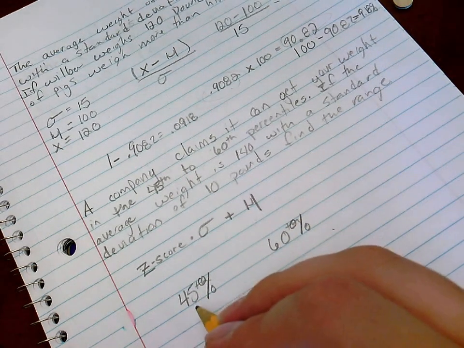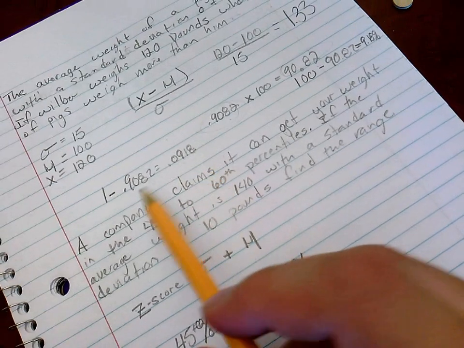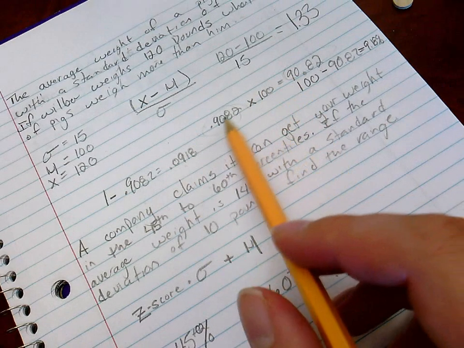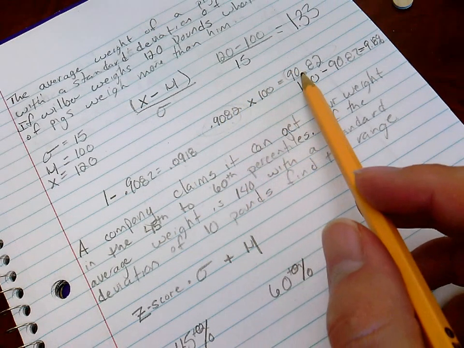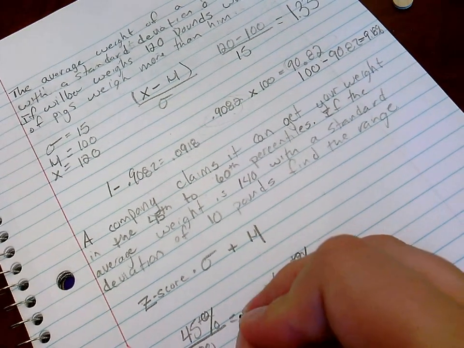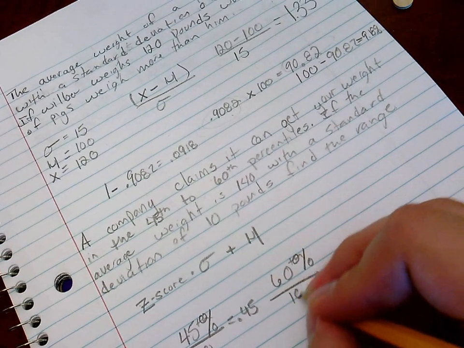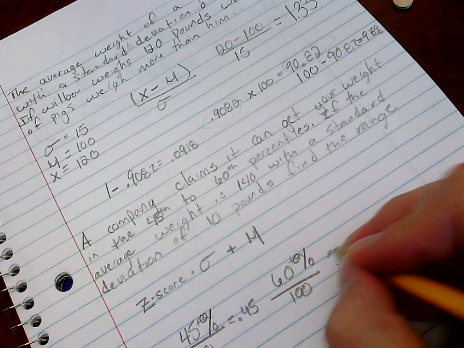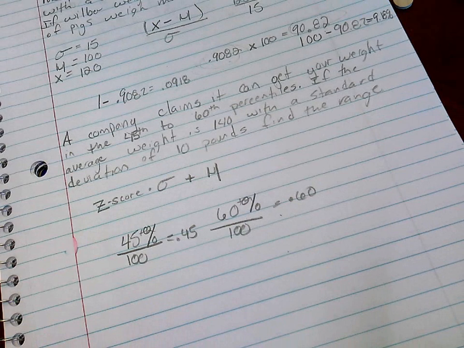So now we need to get it from this form into this form. And remember, in order to get it from this form into this form, we had to multiply by 100. So to do the opposite, we have to divide by 100. We're going to divide by 100 here. That gives me 0.45. I'm going to divide by 100 here. That gives me 0.60. From here, I need to go back to my z-score chart.